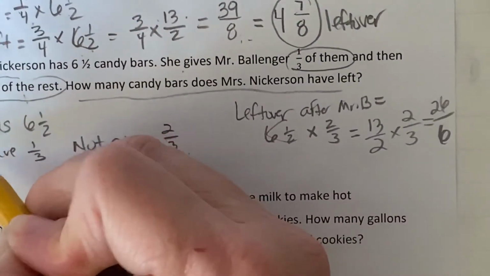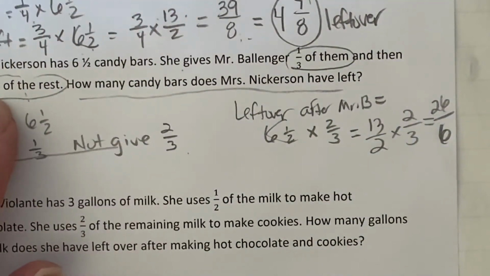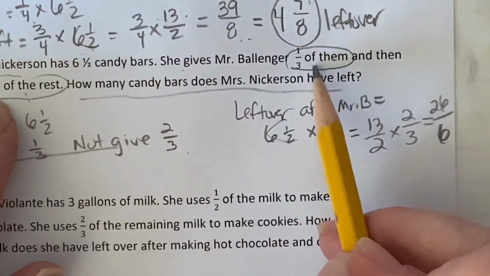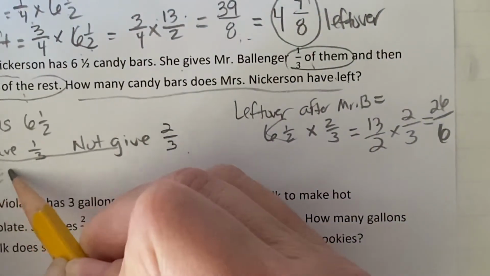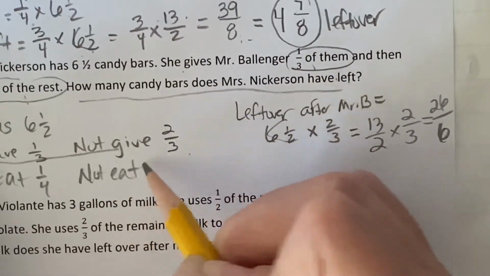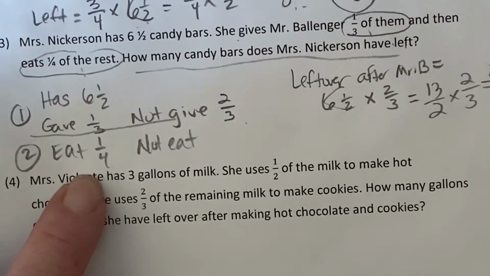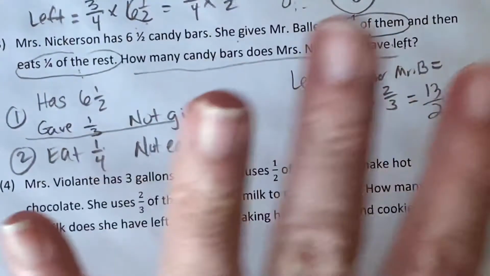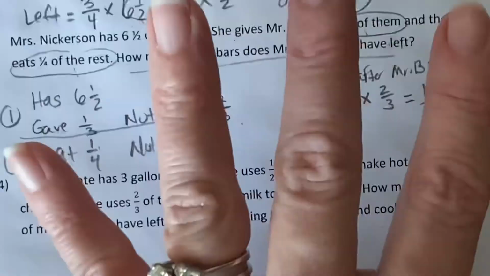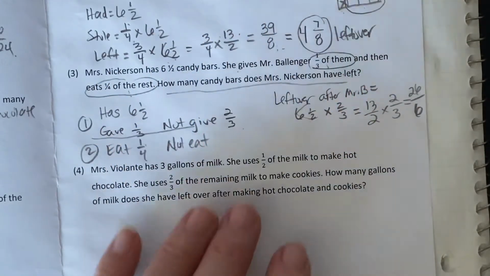Now that was step 1. Step 2 is I ate 1/4 of the rest. But how many candy bars did I have left? So I eat 1/4. What did I not eat? If I ate 1/4, what did I not eat? Well, let's see, there's 4, and I ate 1 of them. If I ate 1 out of the 4, how many did I not eat? 3 out of the 4.